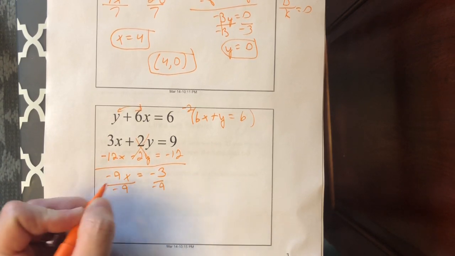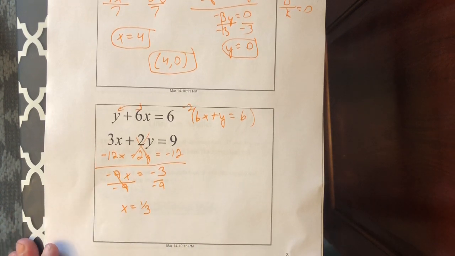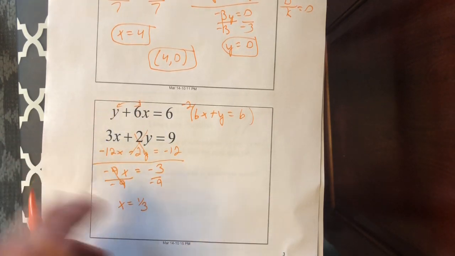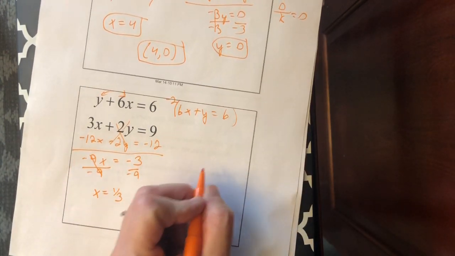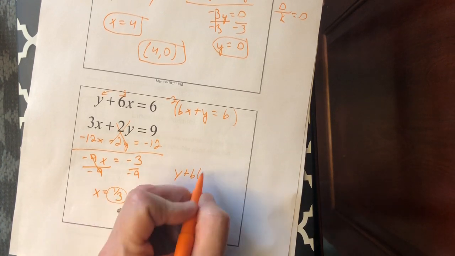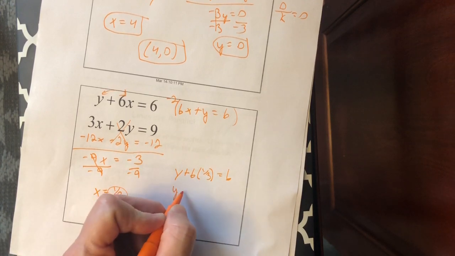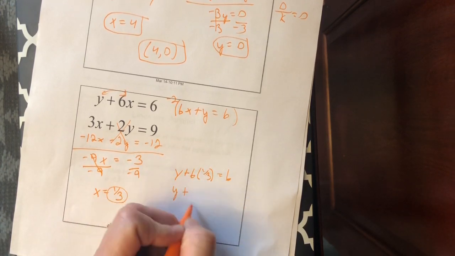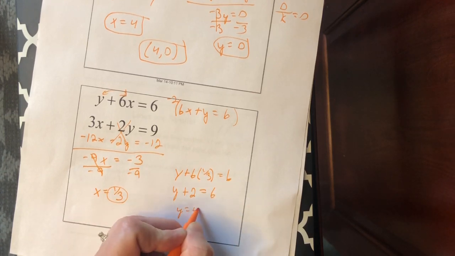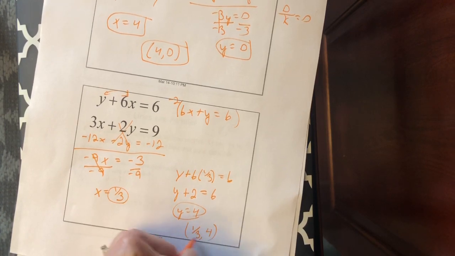So we're going to divide by negative 9, and x equals 1/3. Once I have x equal to 1/3, again, I have to plug it in somewhere. So I'll just plug it in that first equation again. So y plus 6 times x, which is 1/3, equals 6. Well, if you type it in your calculator, 1/3 of 6 is 2. So I'm going to subtract 2 from both sides, so y equals 4. So my answer is (1/3, 4).